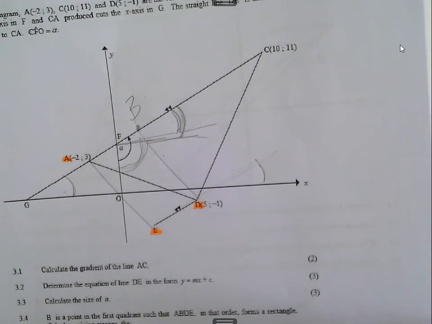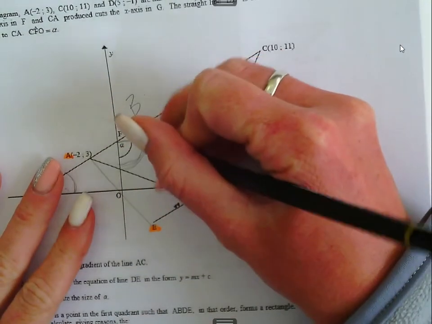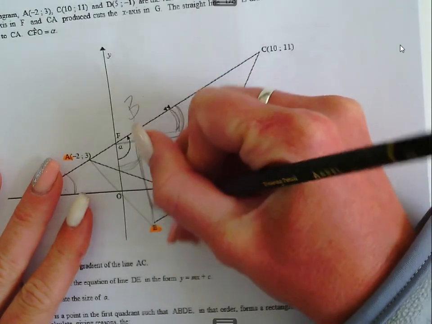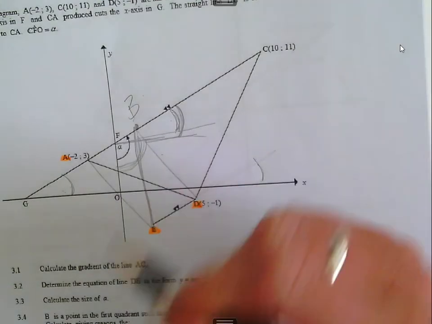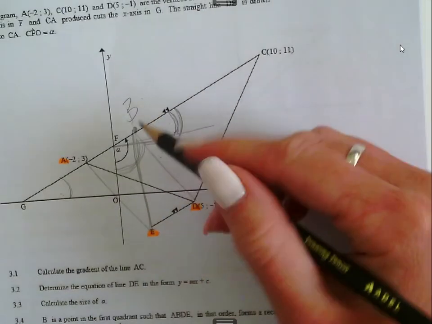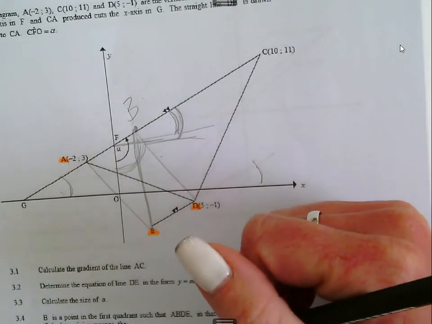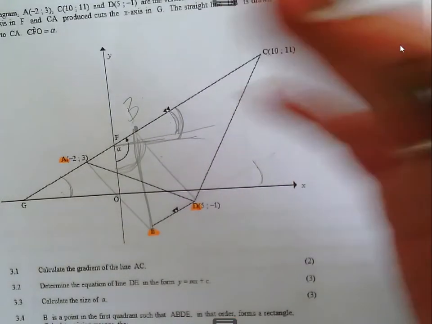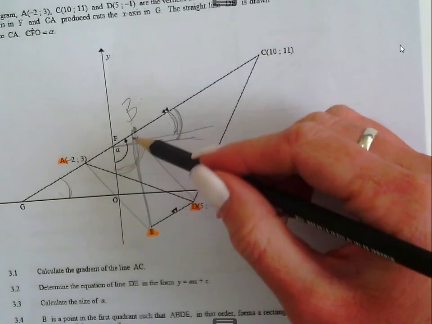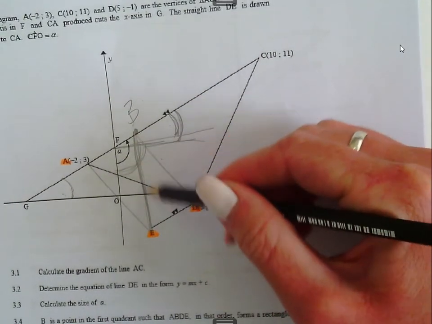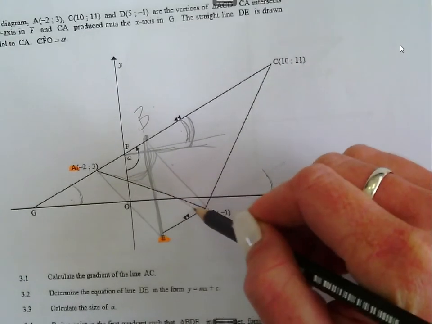Now look at what they're doing now. Now they ask you to calculate the coordinates of M, the midpoint of BE. So BE, there's BE. Can I calculate the midpoint of BE with B and E? No, because I don't have B and I don't have E. I can't even find B or E. But what do you know about a rectangle's diagonals?